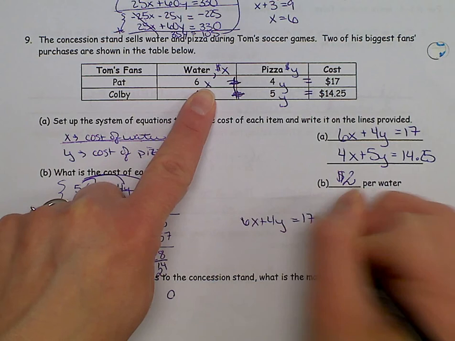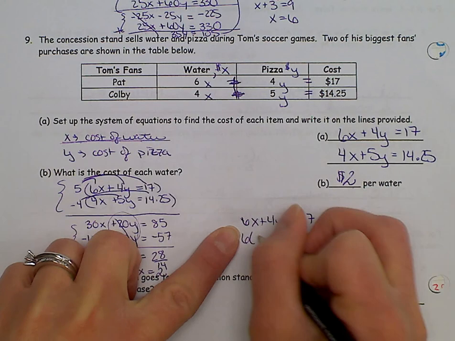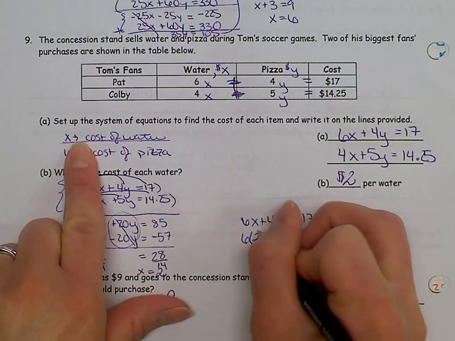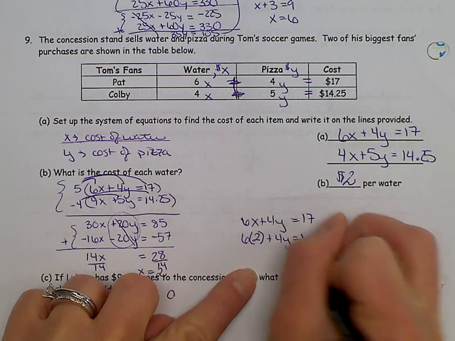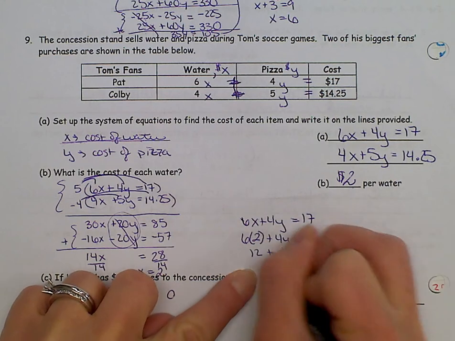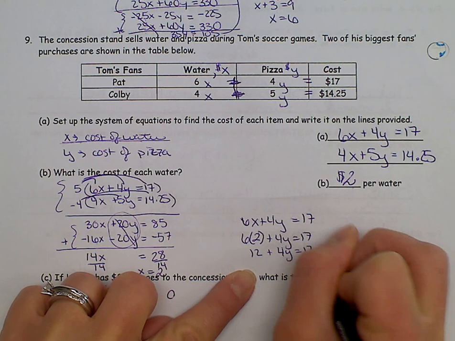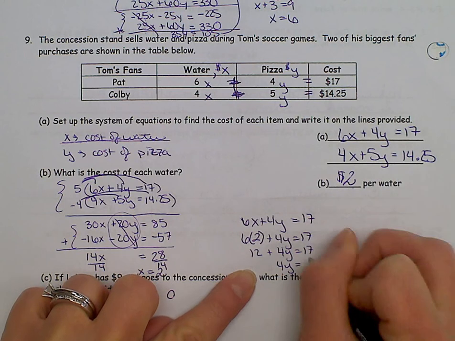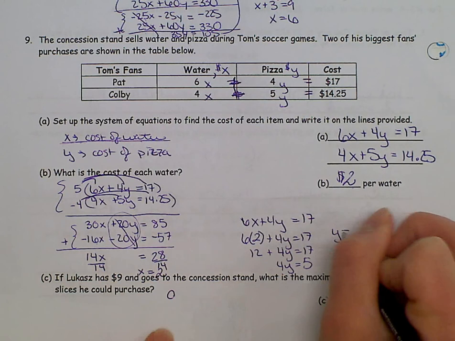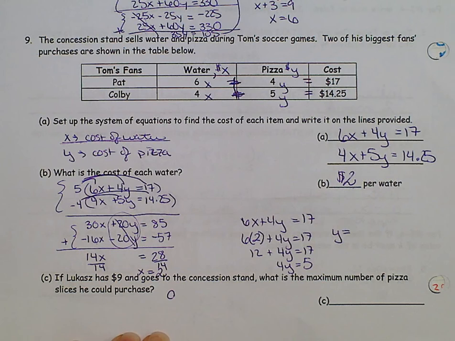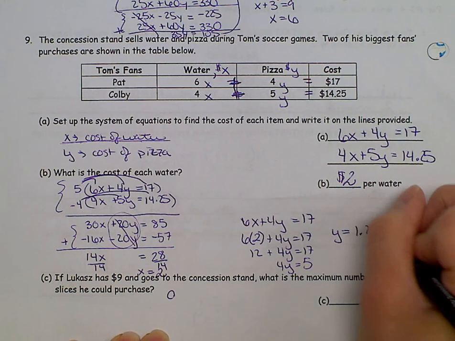We said that it's $2 per water. Water was x. Okay, and then 5 divided by 4, we're going to get $1.25 per slice of pizza.